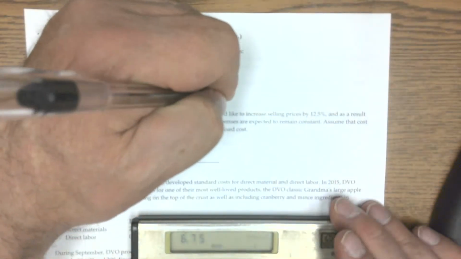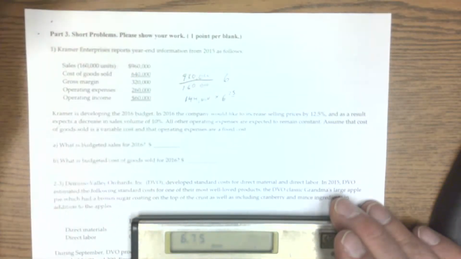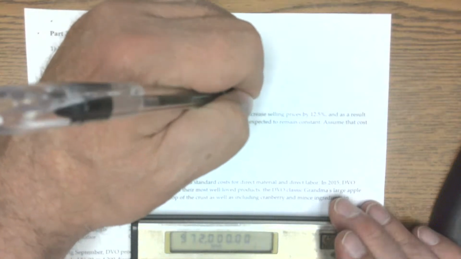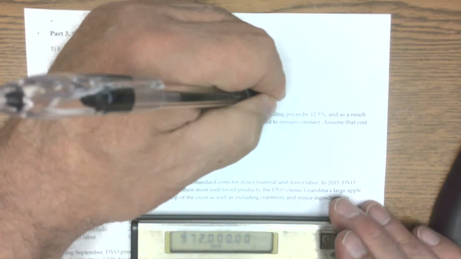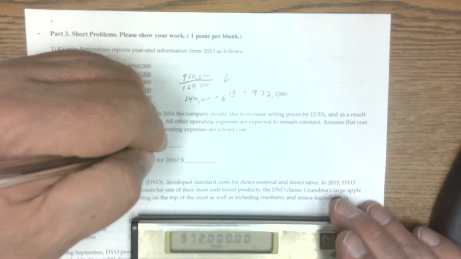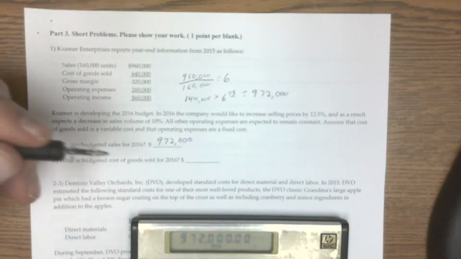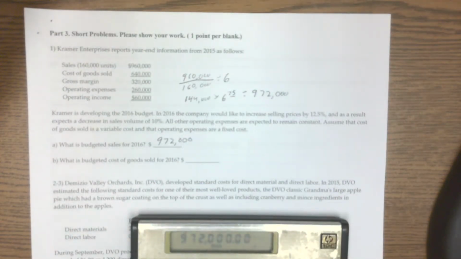So now that'll be $6.75 will be our new selling price times the 144,000. So we'll get 972,000 will be our new sales. So an increase of $12,000.